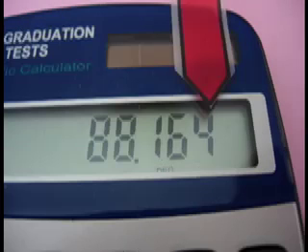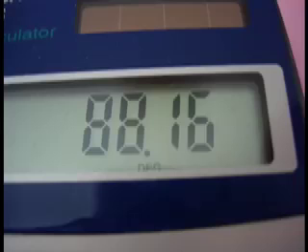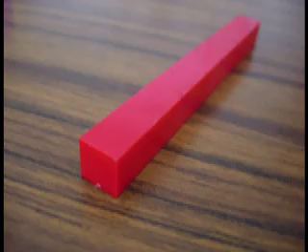2 decimals. We look to the third decimal place, and it's a 4, less than 5. So the 6 will stay the same. So now we know that our jewel case has a volume of 88.16 centimeters cubed.